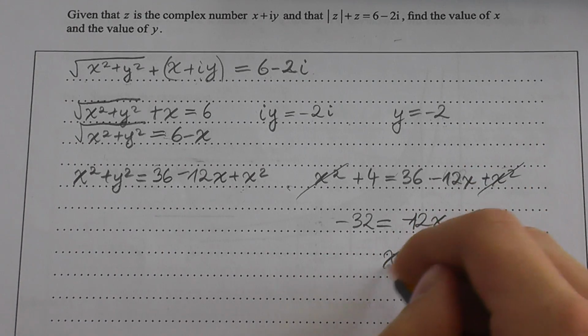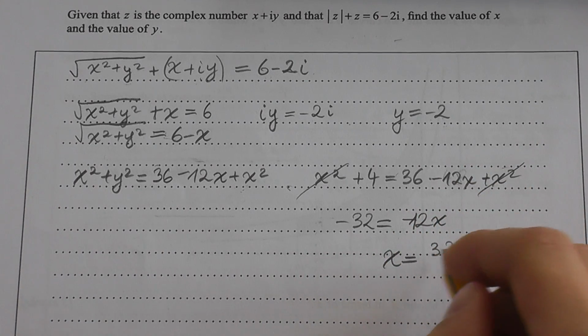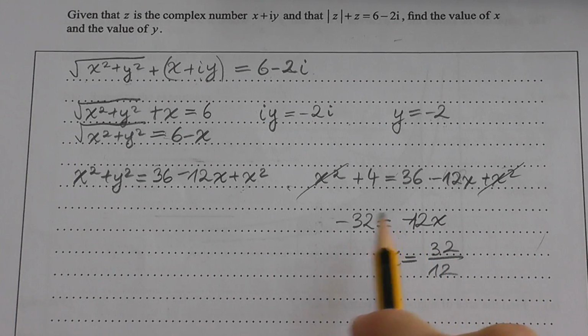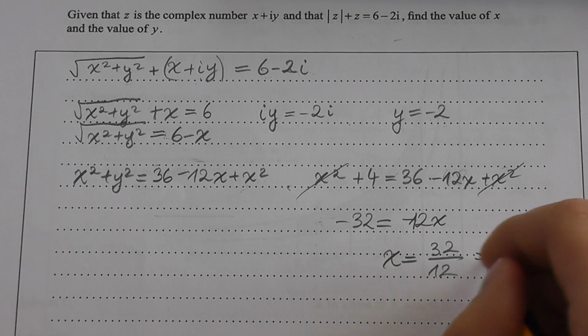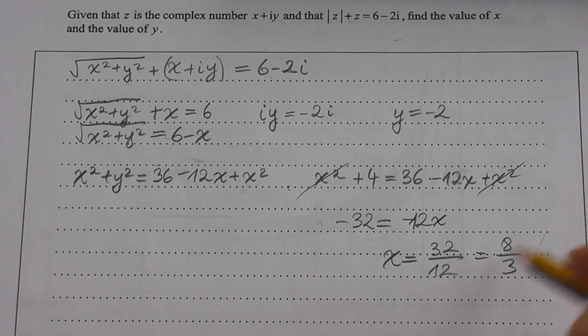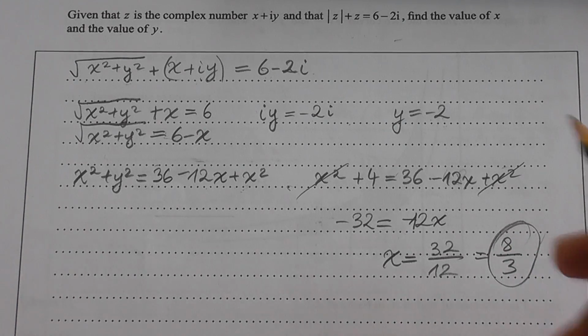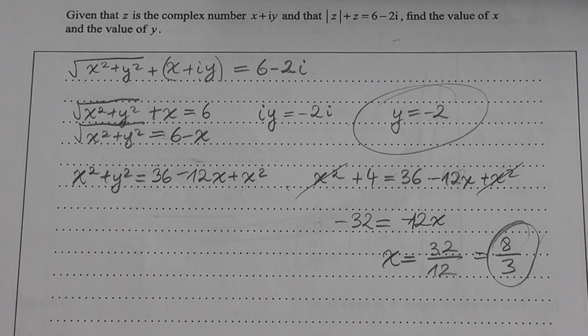From this we get that x is equal to 32 over 12, or which is equivalent to minus 32 over minus 12, which is equal to 8 over 3. And then that is your value of x, and that is your value of y, and that's your answer.